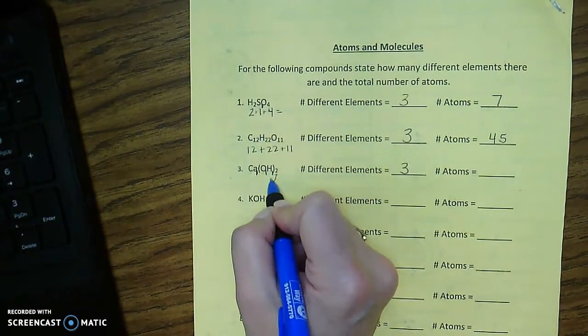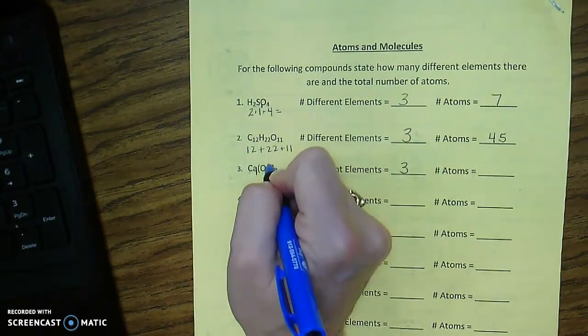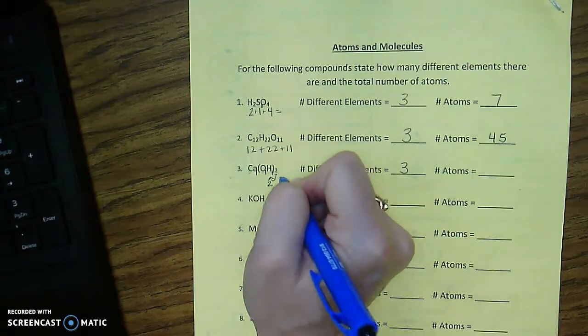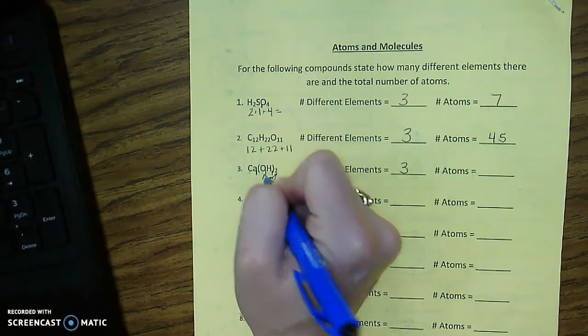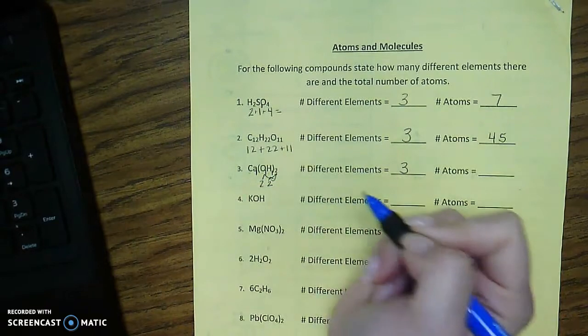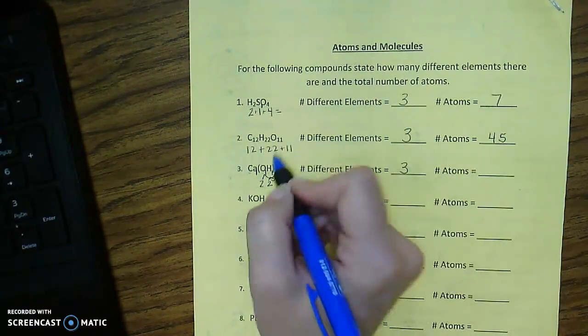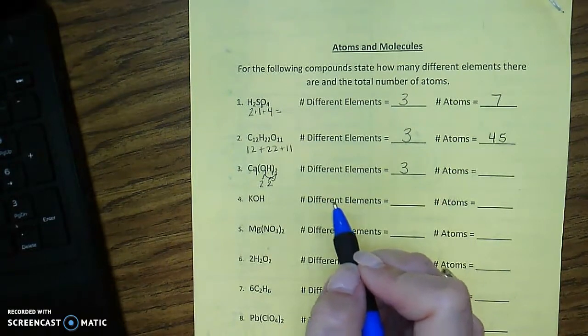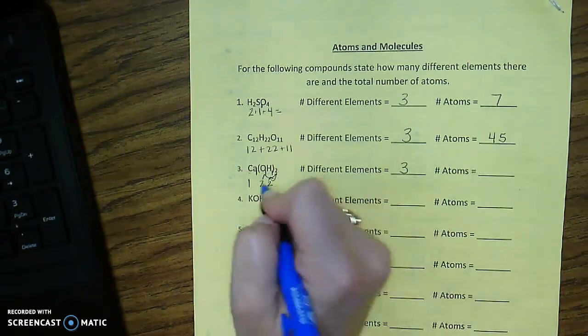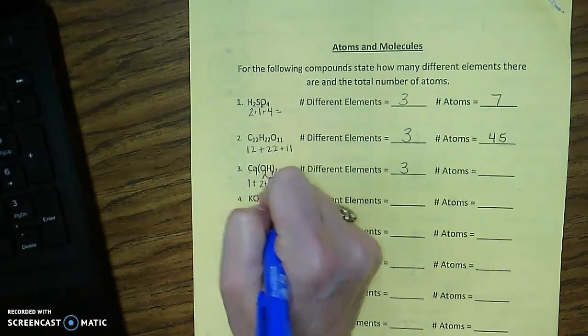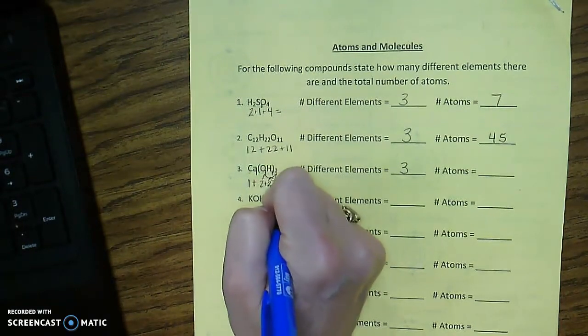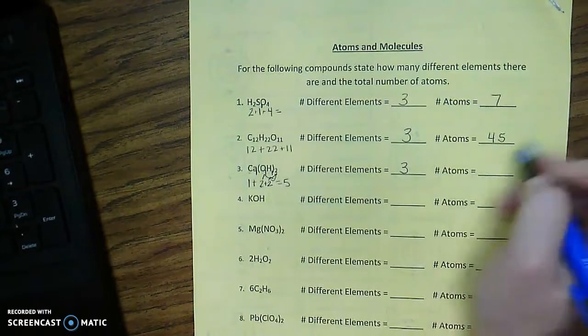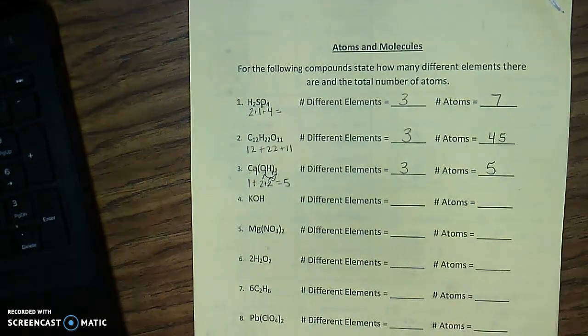So 2 times 1 for the hydrogen gives us 2 hydrogens. 2 times the understood 1 for the oxygen gives us 2 oxygens. And then the 2 does not belong to the calcium because the calcium is not in the parentheses. So there is just 1 calcium. When we add these up, 1 plus 2 plus 2 gives us 5 atoms total.